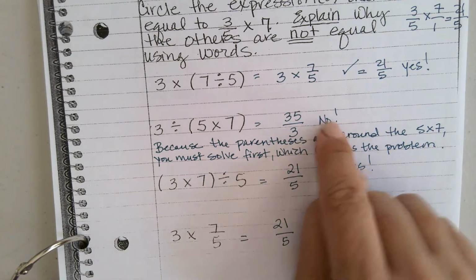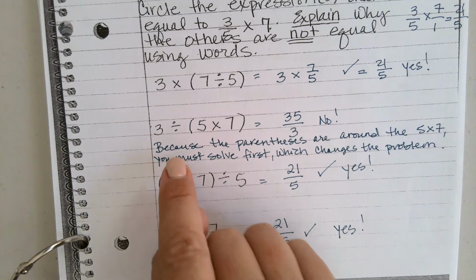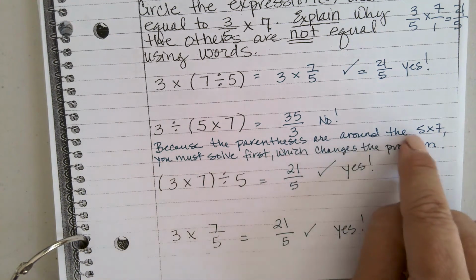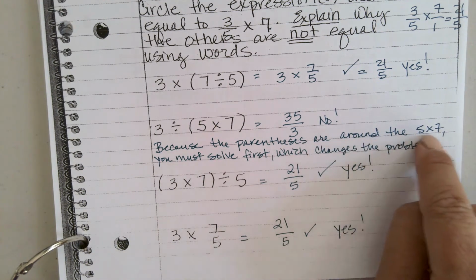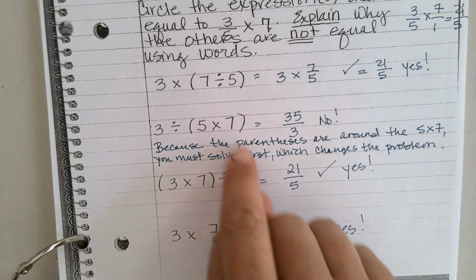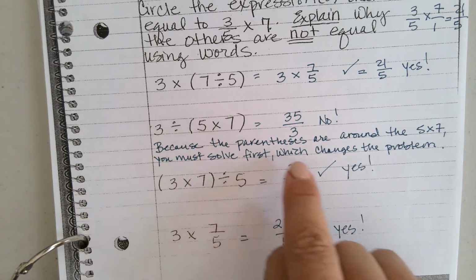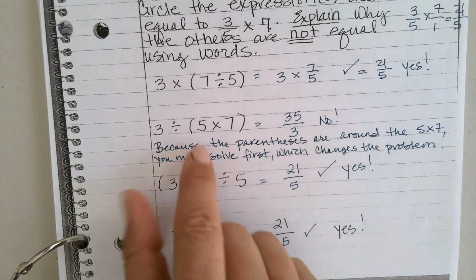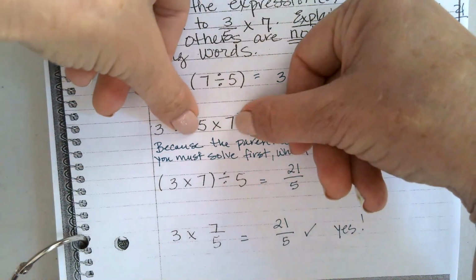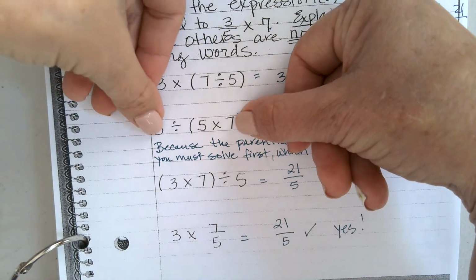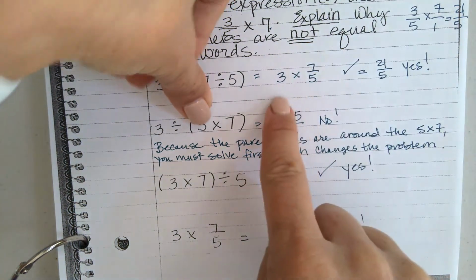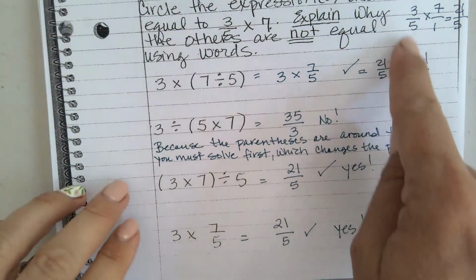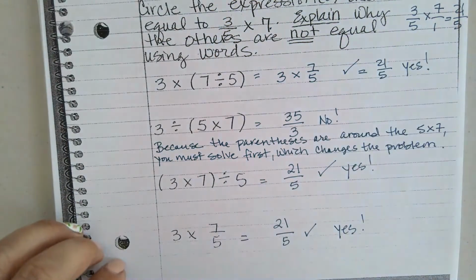So that's no. And I had to explain it, saying because the parentheses are around the 5 and 7, you must solve that first, which changes the problem. If the parentheses weren't there, it would be 3 over 5 times 7, right?